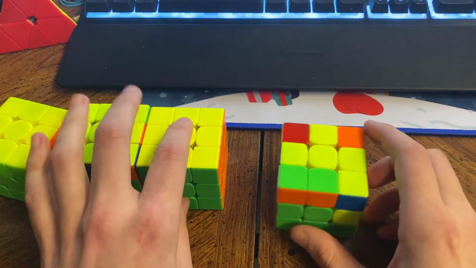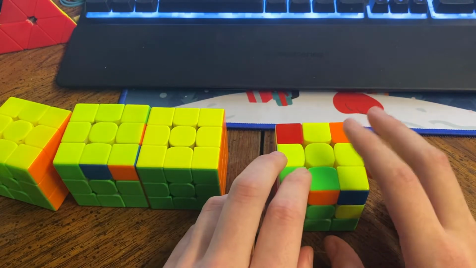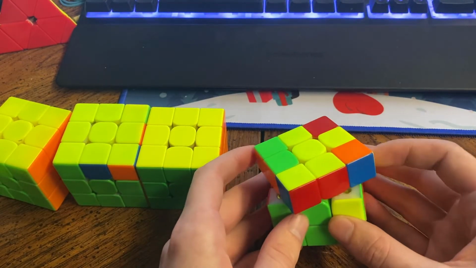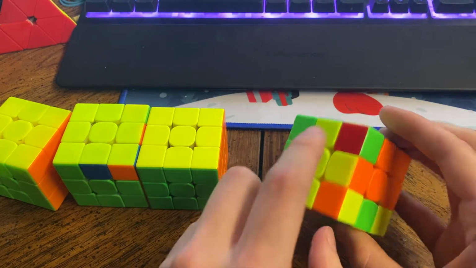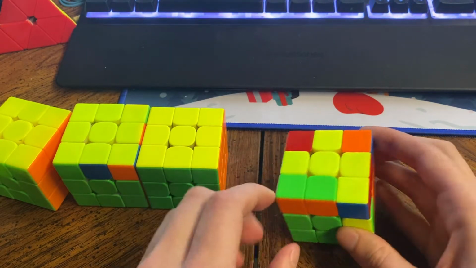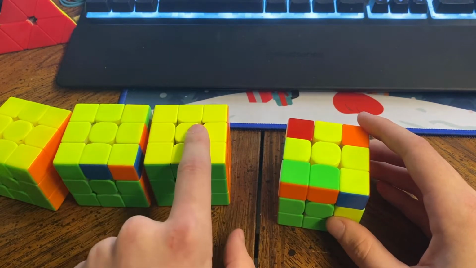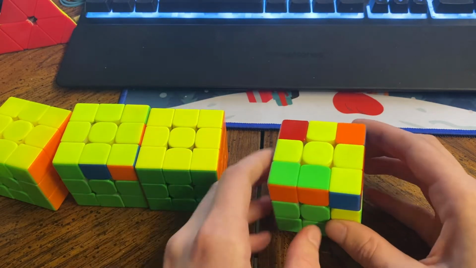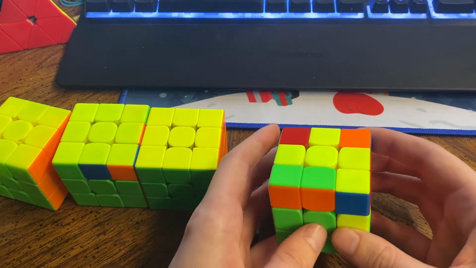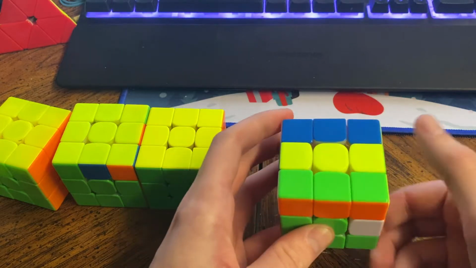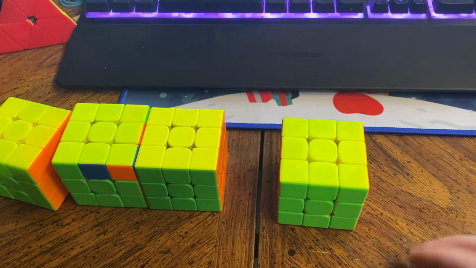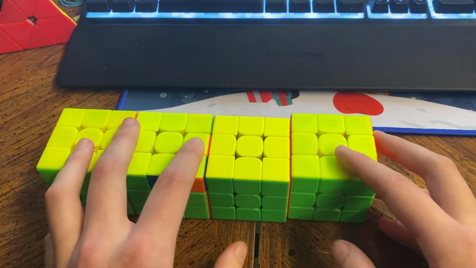And then for this Anti-Sune, which if you look, now it's this same case, but now it just looks like you have an Anti-Sune. And I put it next to the U alg because this is just the same alg as this one, but it's just shorter. See? And that's all of those cases, and we're gonna move on.